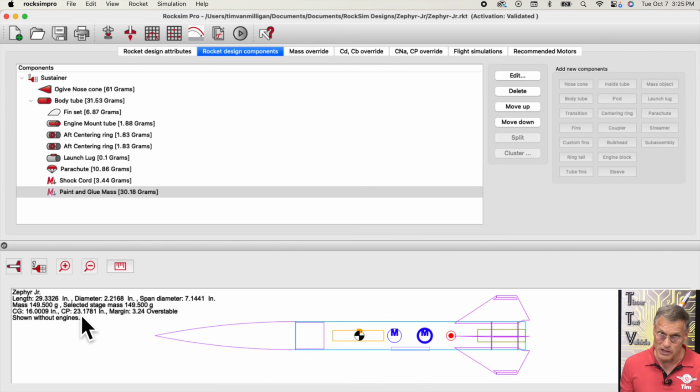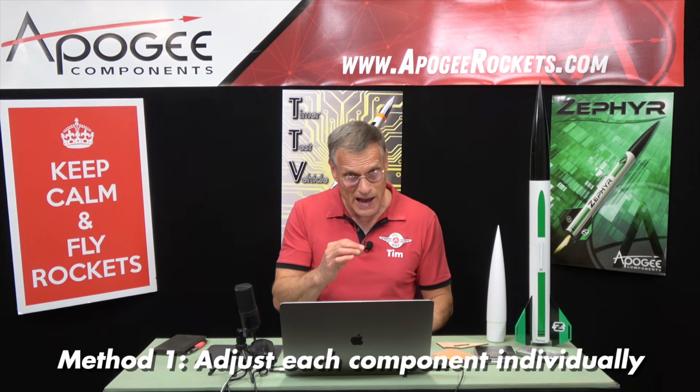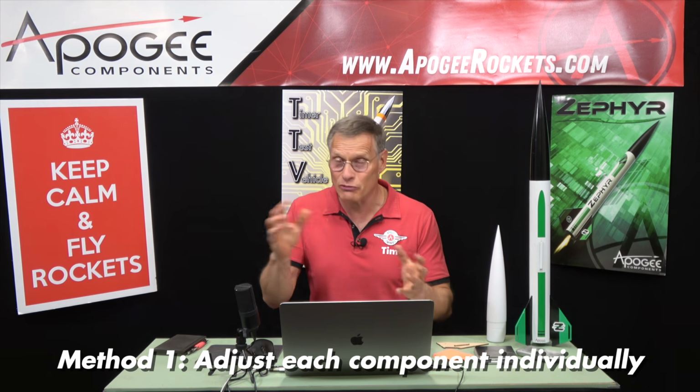So I've gone through those three methods. The first method is component by component. It takes the longest, but it's pretty accurate. But you'll always need to add a mass object to the rocket to account for things like paint and glue and decals and things like that. Method number 2 is to do a complete mass override for the entire rocket all at once. This is the quickest way. This is the way I actually recommend people do it.